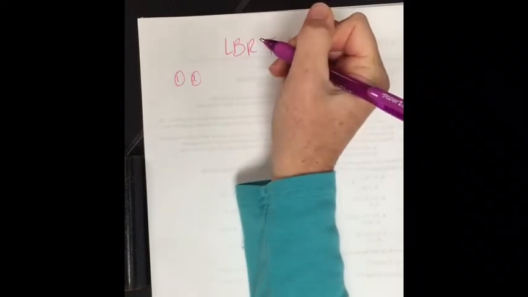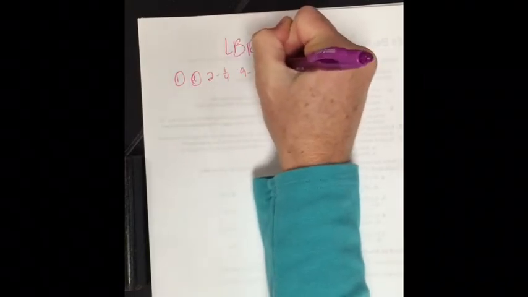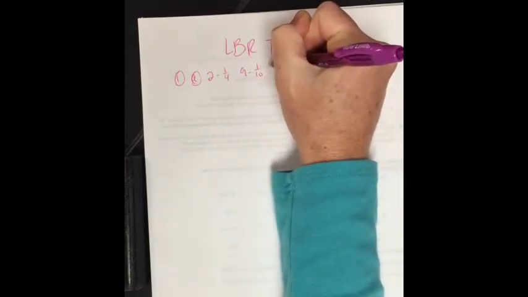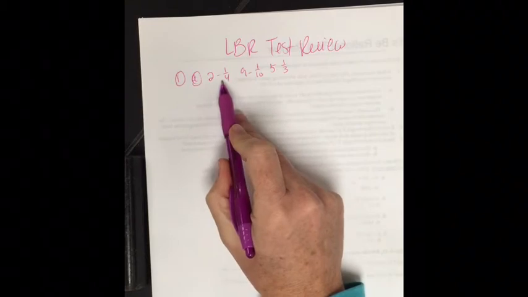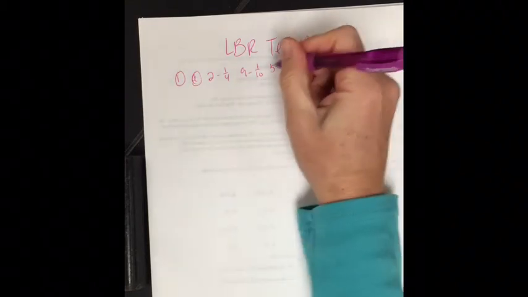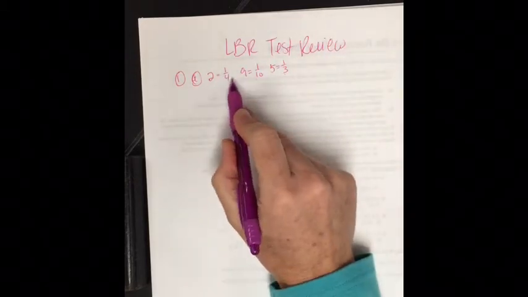A says that they'll be running one over several days. She bought 2 1/4 pages, 9 1/10 pages, and 5 1/3 pages. What is the total amount of space that she bought? So we need to figure out how much these are individually and then add them all together. So I have 2 1/4, and we could do that in our head.